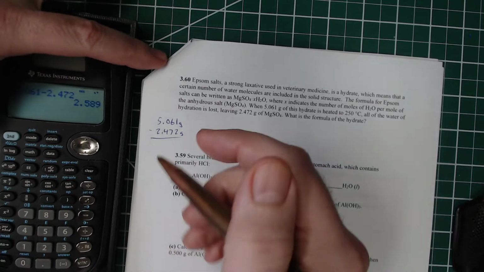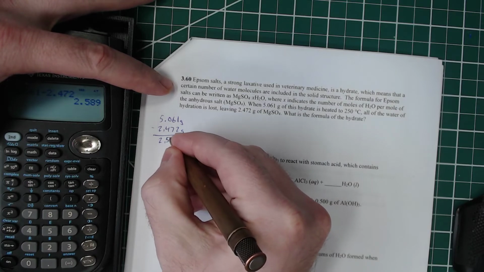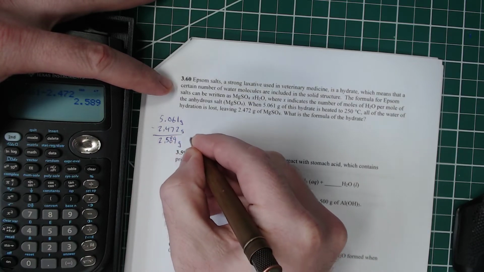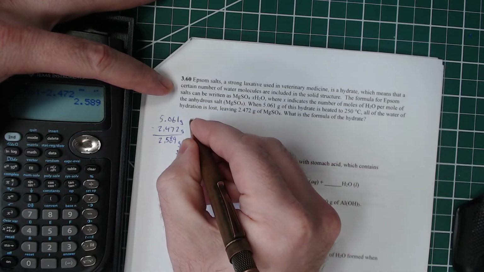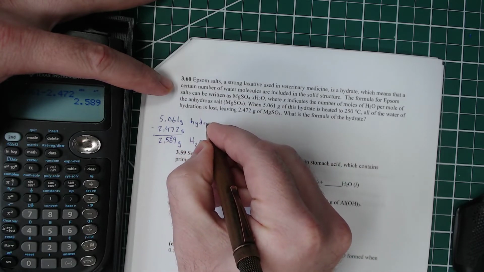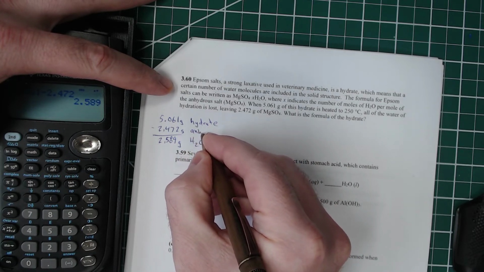All right, and that gives us 2.589. So 2.589 grams of water was baked off. All right, so this is our hydrate, and this is our anhydrous salt.